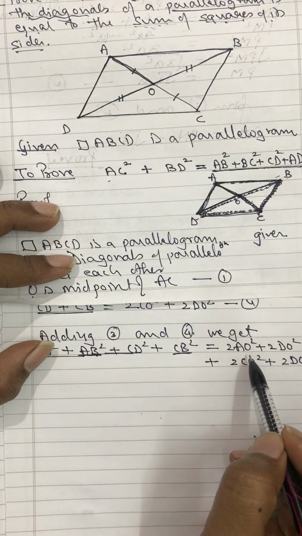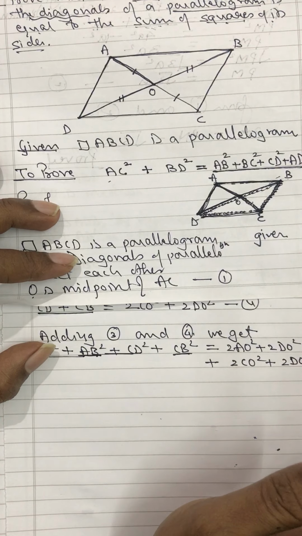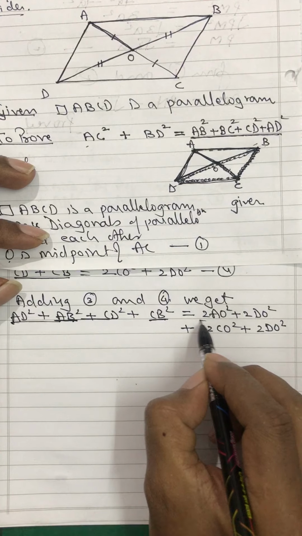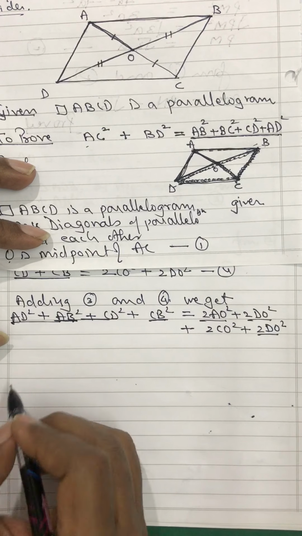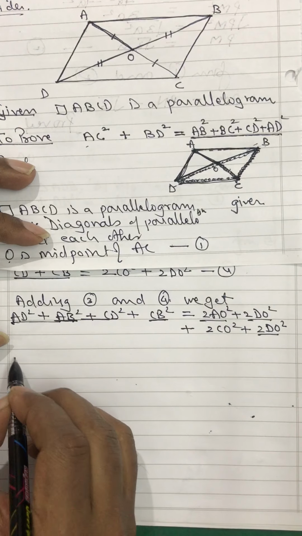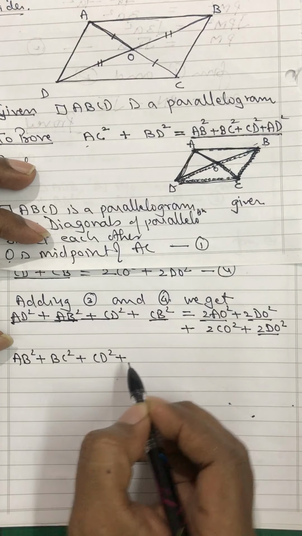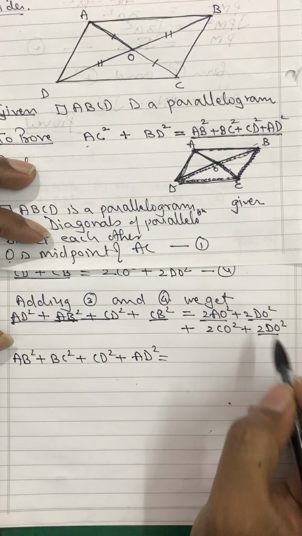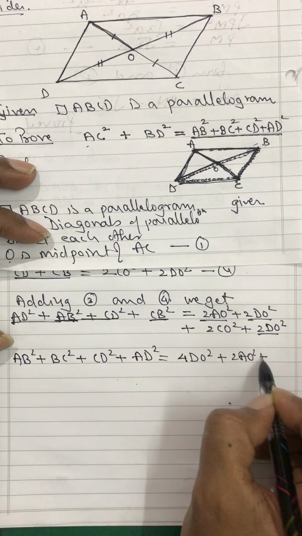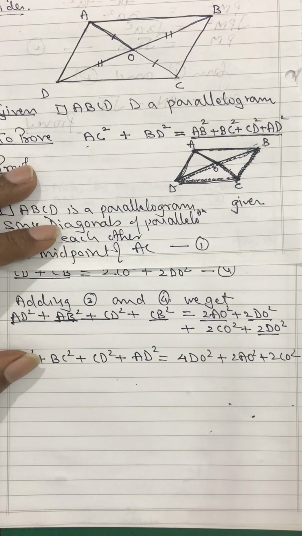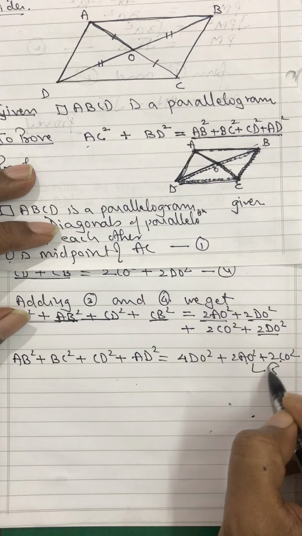Now I have to see what is needed. I need only AC square and BD square. That means all of these have to get out. So first I will see what is solvable. This 2DO square plus 2DO square will definitely become 4DO square. So I will now put this in a proper format. I will rearrange them. AB square plus BC square plus CD square plus AD square will be equal to 4DO square plus 2AO square plus 2CO square. But definitely I don't want DO square, neither AO square, neither CO square. This is going to be my equation number 5.